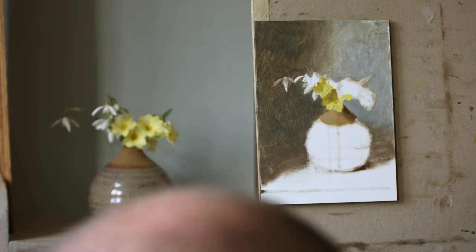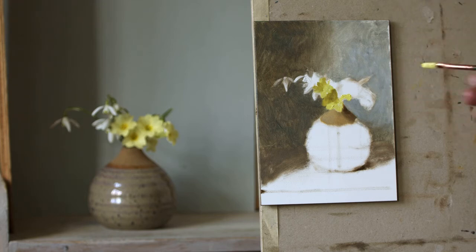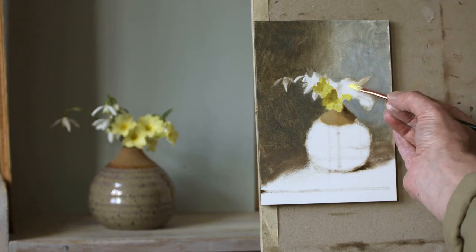Oh, sorry, what's that? Shelley says, I've seen very few grisaille-started paintings that haven't lost freshness, spontaneity. It's a very different kind of painting, and I wouldn't judge it for that, because I think it's about something else.